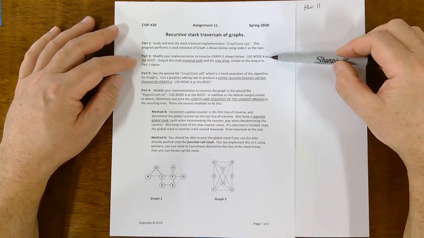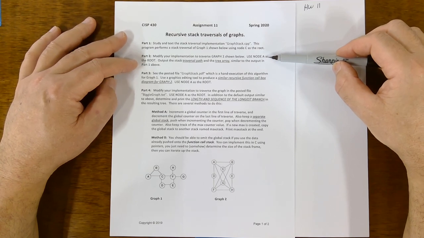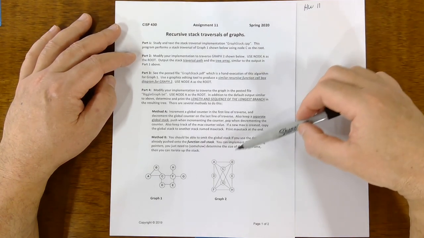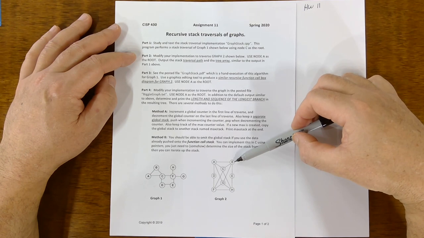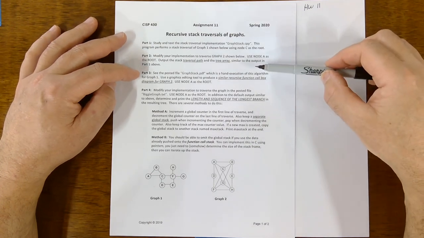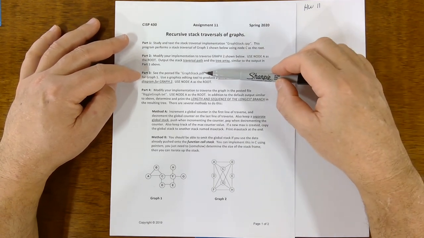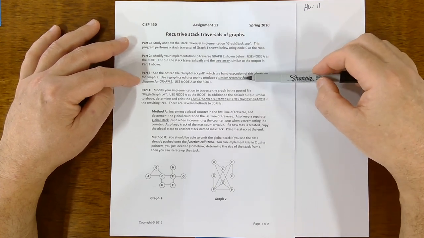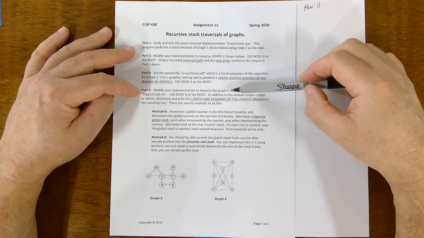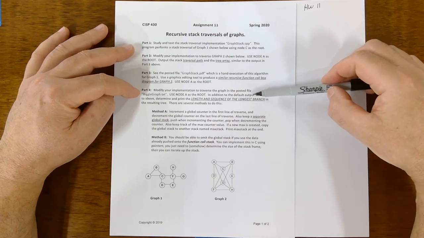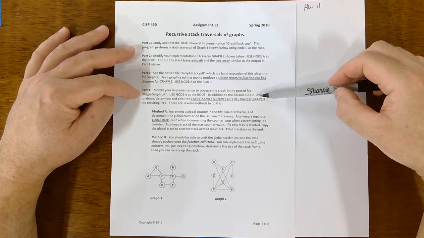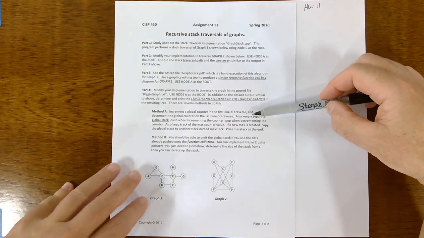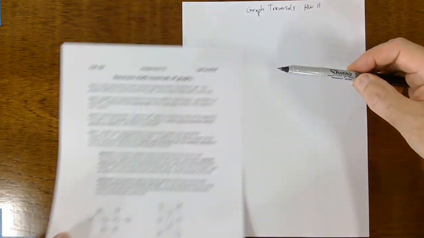Then I want you to modify the code to work with this other graph. Then I want you to look at this hand execution that I've already done for you and modify it. Okay, and then I want you to use an even bigger graph and do something to that and a couple other things.